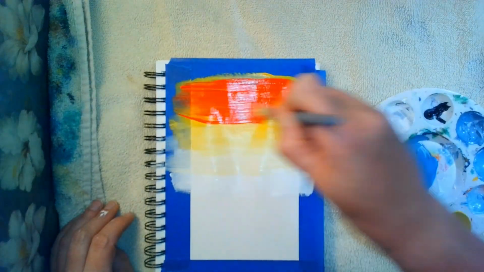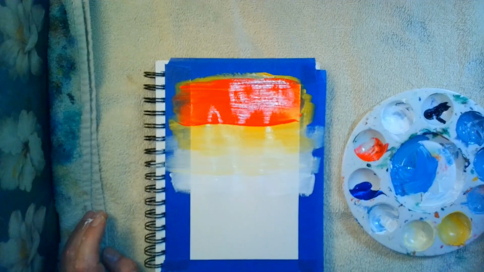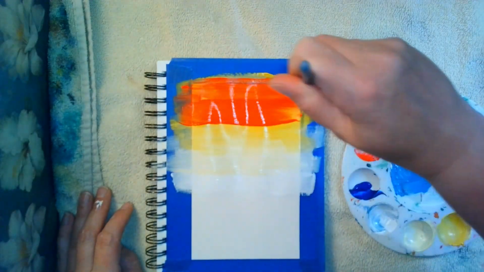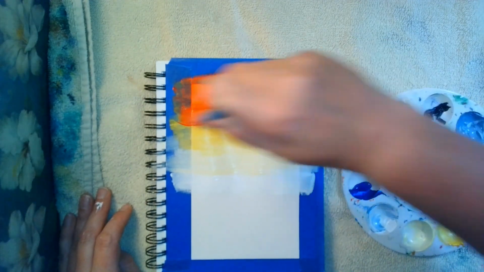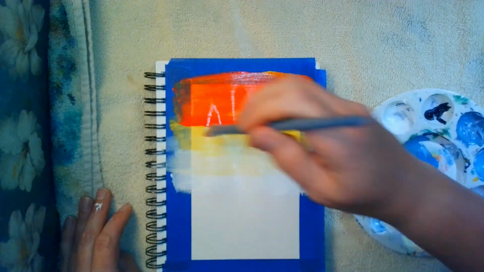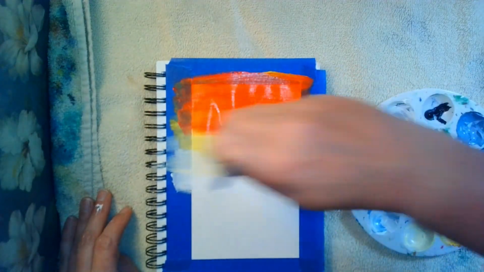The yellow itself doesn't cover the paper very well. Yellow needs that white to get some good coverage. And so then when I start mixing in that red, it gets that good coverage and it starts to look a little bit like a sunset.